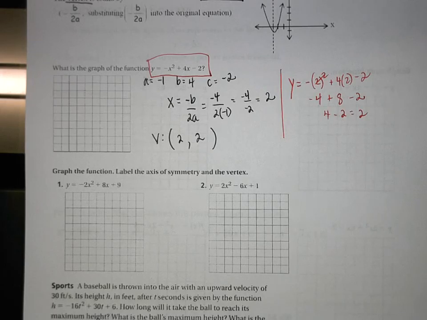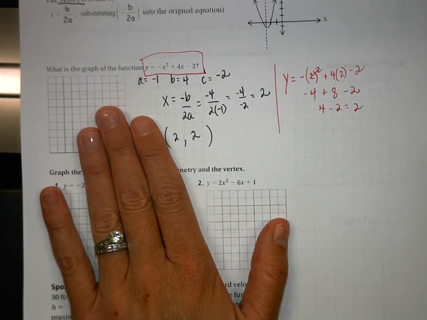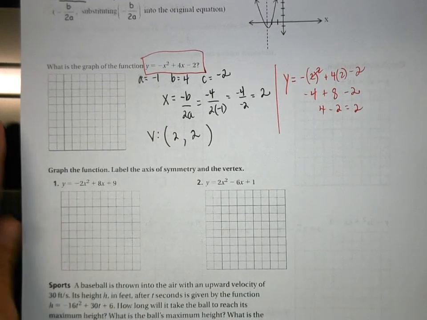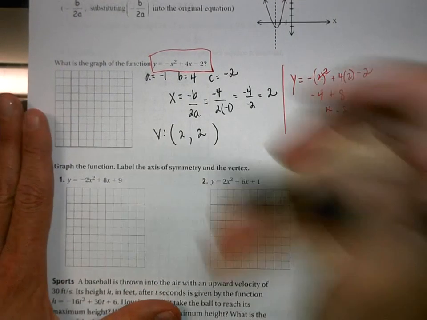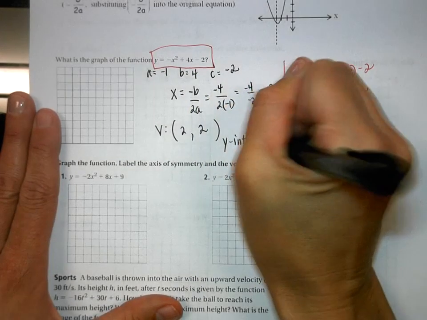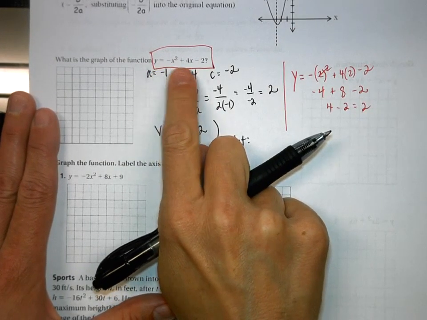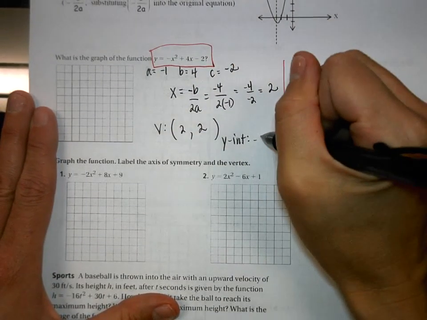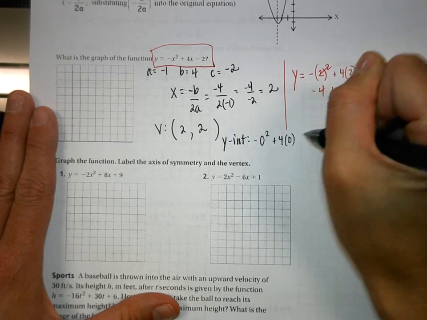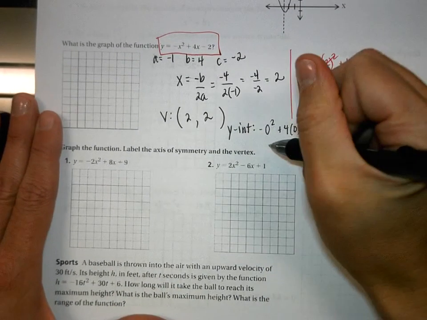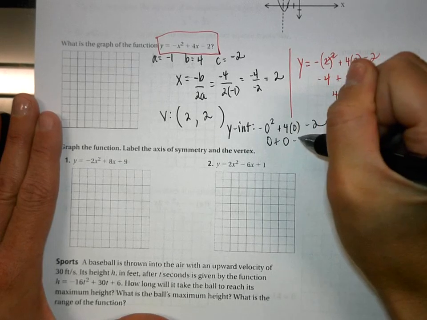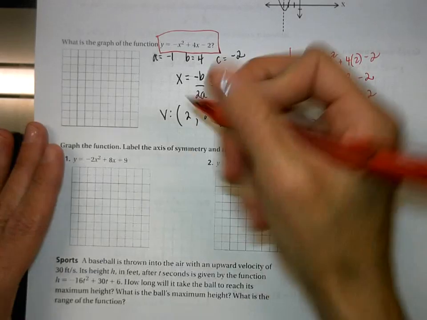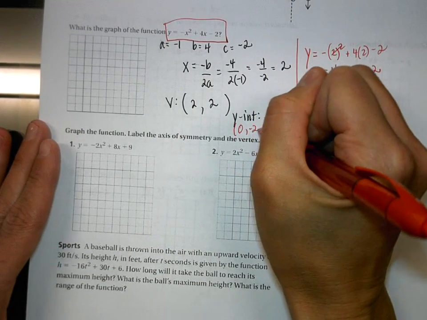Okay. The other thing that is nice about this form is that it will always give you your y-intercept value. So if I am finding my y-intercept value, I'm going to write this as y-intercept. All you have to do is plug in 0 for x's and simplify, and you find your y. So if I have negative 0 squared plus 4 times 0 minus 2, you end up getting 0 plus 0 minus 2, which is just negative 2. So my y-intercept is 0, negative 2.